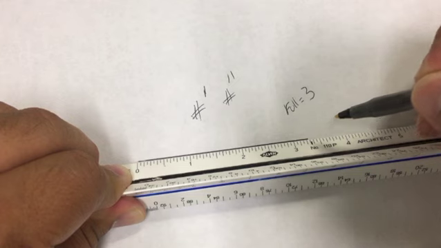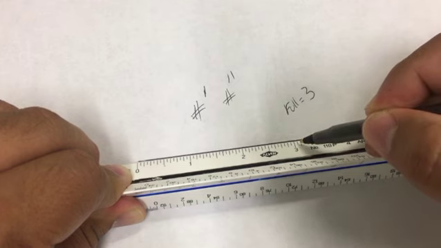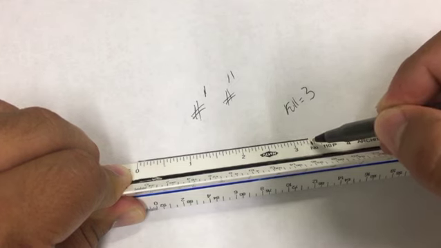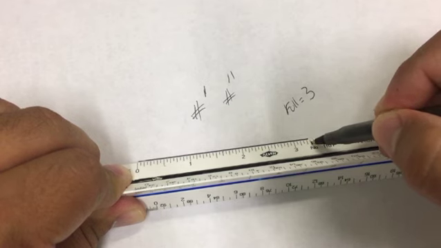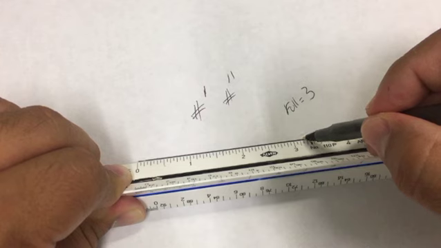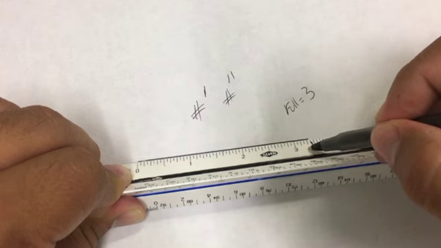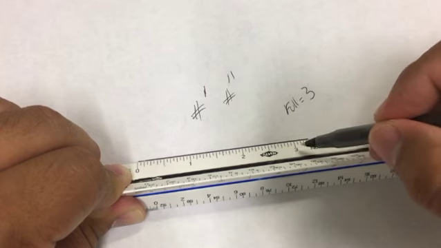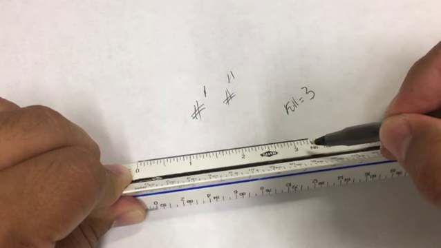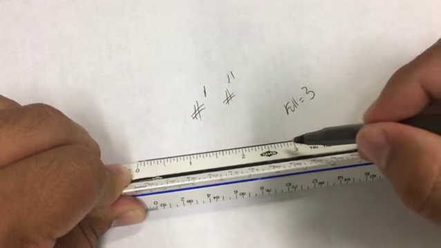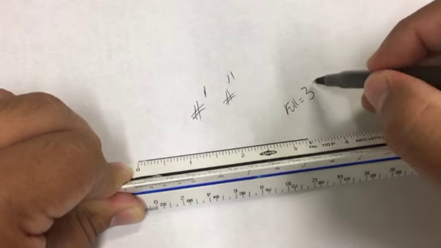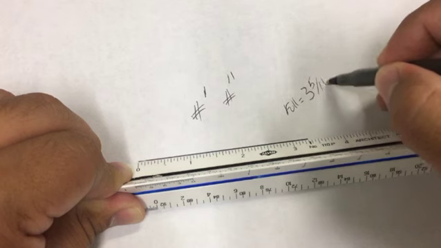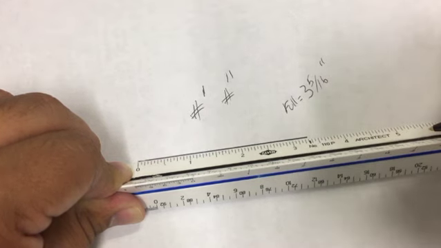Let me see, 1, 2, 3, 4, 5. I know it's not on the eighths, it's on the smallest one, so it's 5 sixteenths. 1 16, 2 16, 3 16, 4 16, 5 16, right? So the line is 3 inches and 5 16ths of an inch.